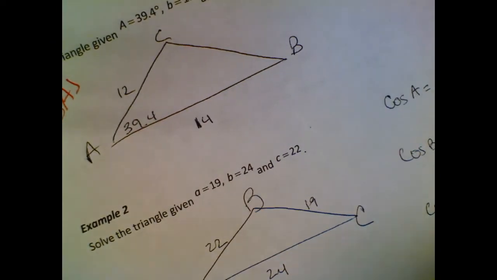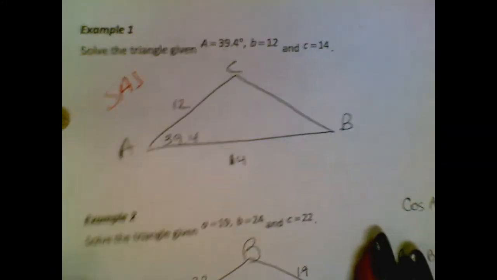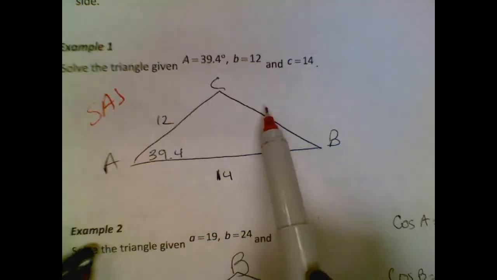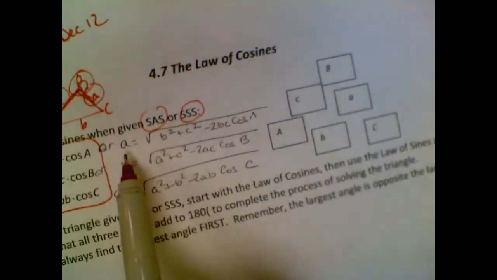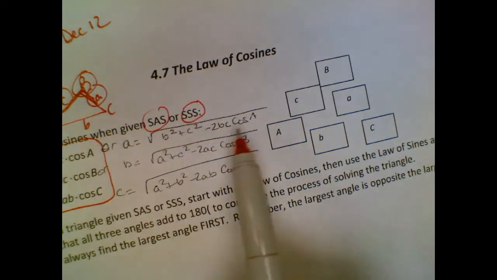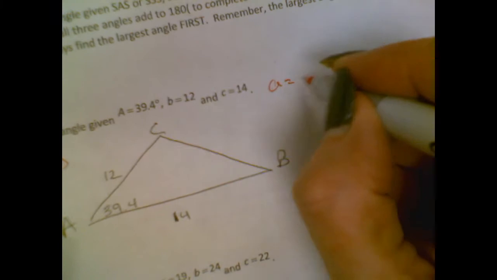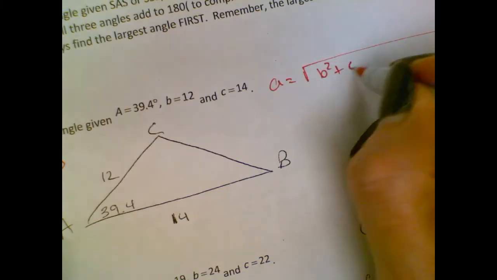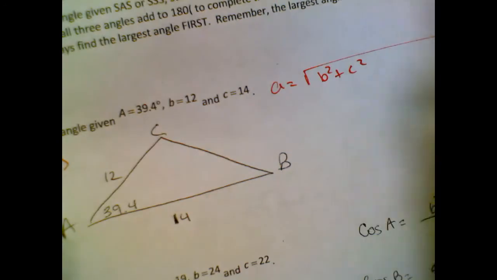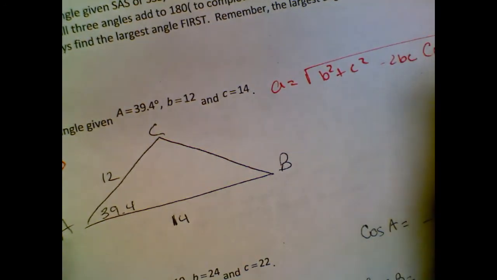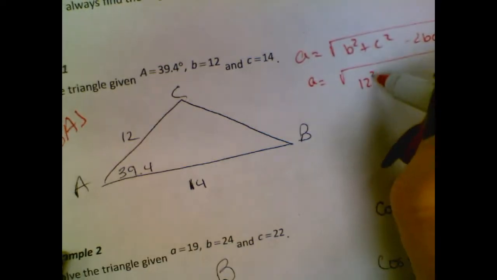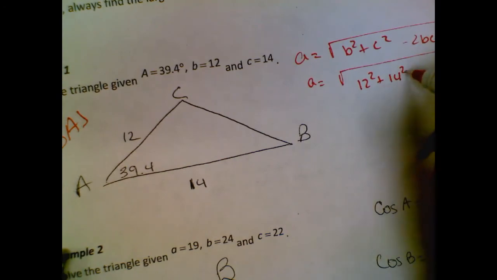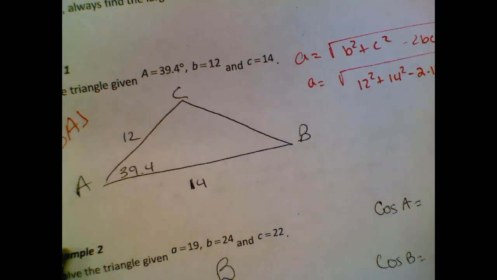All right. So anyway, we have SAS. Whenever you are doing law of cosines, you want to solve for this third side first. So we're going to solve for side A. If you look up here, you're trying to find side A, so we're going to be using this top formula. That formula is b squared plus c squared, which notice you know both of those, b and c, minus 2bc times cosine of angle A. So b squared would be 12 squared plus c squared, which is 14 squared, minus 2 times 12 times 14 times cosine of angle A.